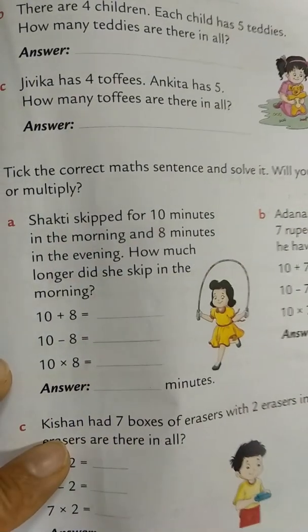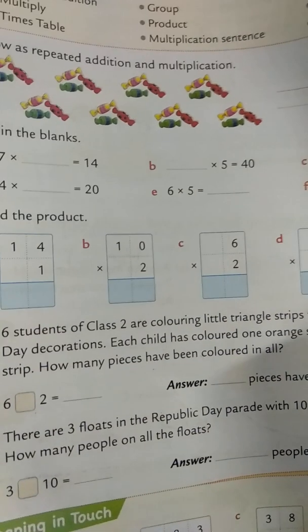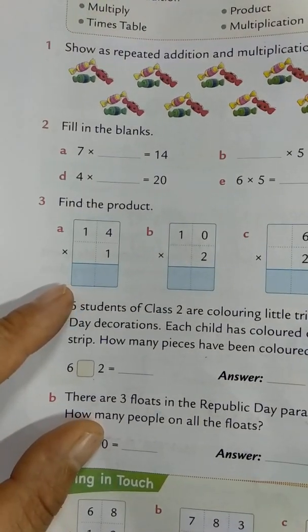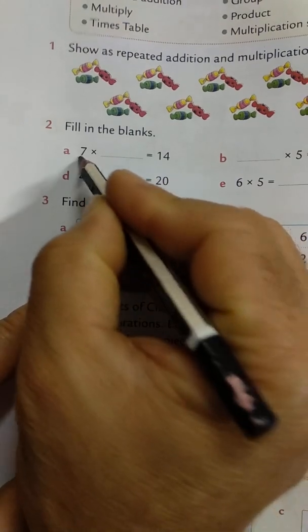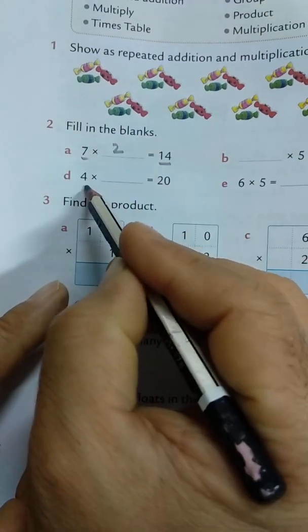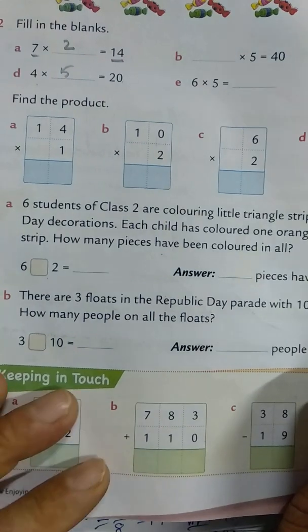Now we will go to the last part of the book, that is the chapter checkup. In the chapter checkup, questions number 1, 2, 3 are simple addition and multiplication. You know the 7 table, you have to read up to 14. 7 2s are 14. The first part you can do yourself. 4 table up to 24. 5 4s are 20. Now we will discuss the word problems in this chapter checkup.